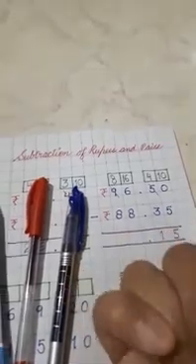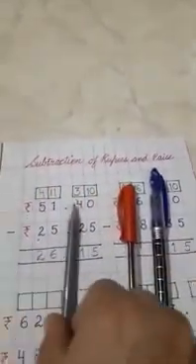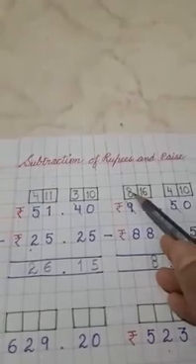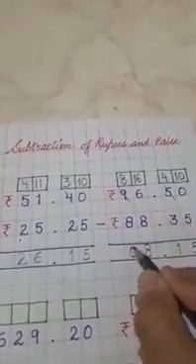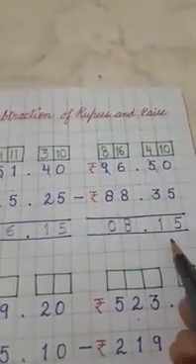Now what comes before 16? That is 15. 15, 14, 13, 12, 11, 10, 9, 8. So 16 minus 8 is 8 here. Now the next is 8 minus 8. 8 minus 8 is 0. So the answer is 8 rupees and 15 paise.